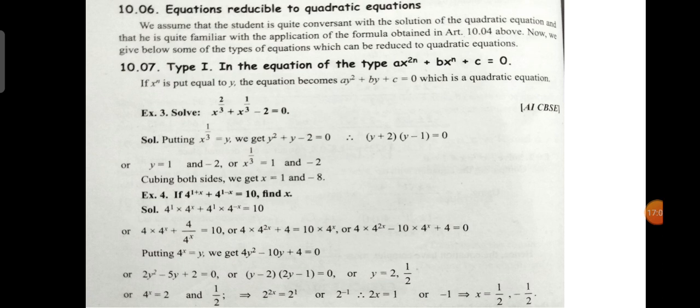Yes, you have to cube both sides. Cubing both sides: x raised to 1/3 equal to 1 and x raised to 1/3 equal to 2. So x raised to 1/3 the whole cube equal to 1 cube, that is x equal to 1, and x raised to 1/3 the whole cube equal to 2 cube. Okay, it is x equal to 8. Here, minus 8. Minus 2 is minus 8. Okay. Yes, similarly the next question also.